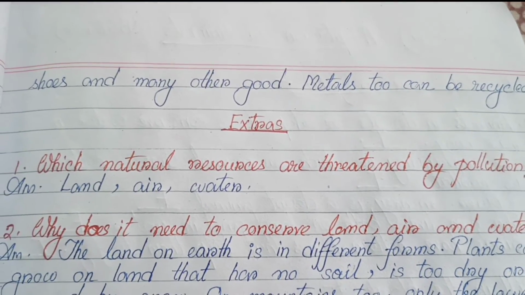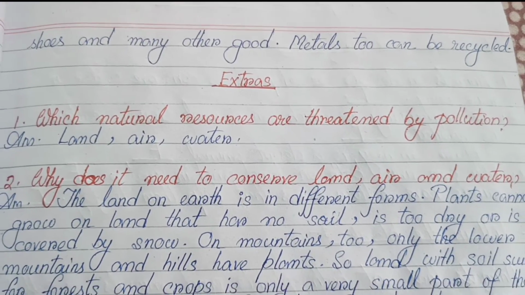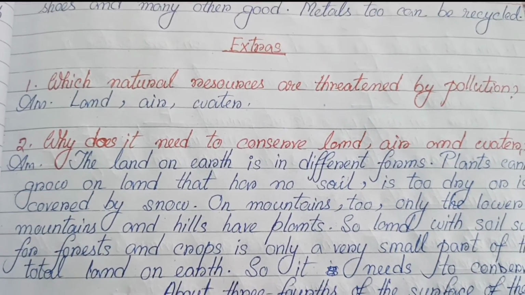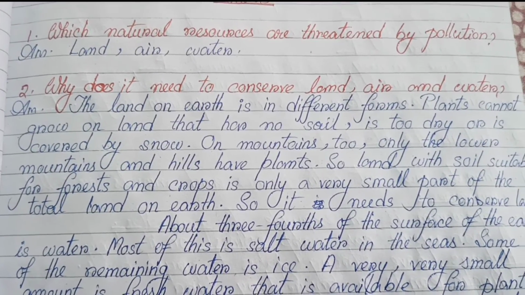So here are some intext question answers from this chapter. Number 1. Which natural resources are threatened by pollution? Land, air, water. Number 2. Why do we need to conserve land, air and water?